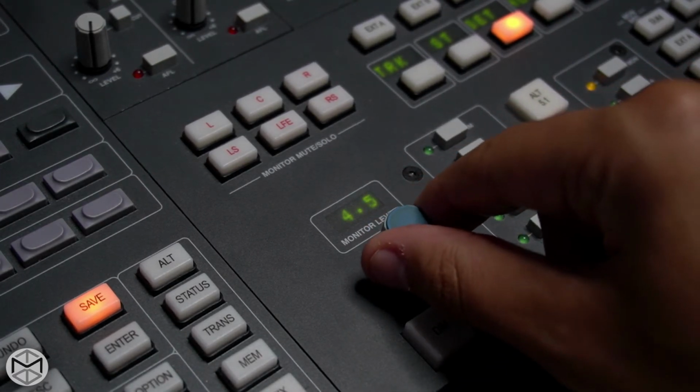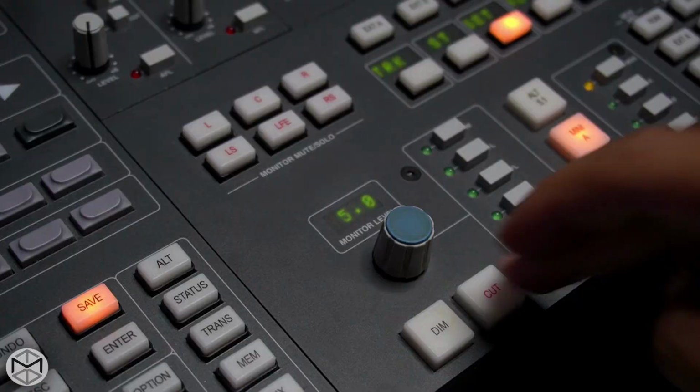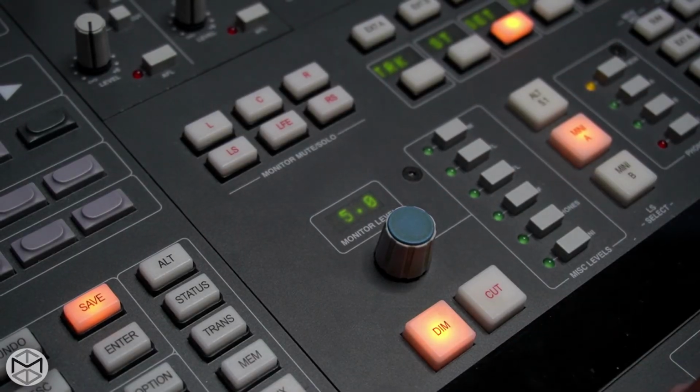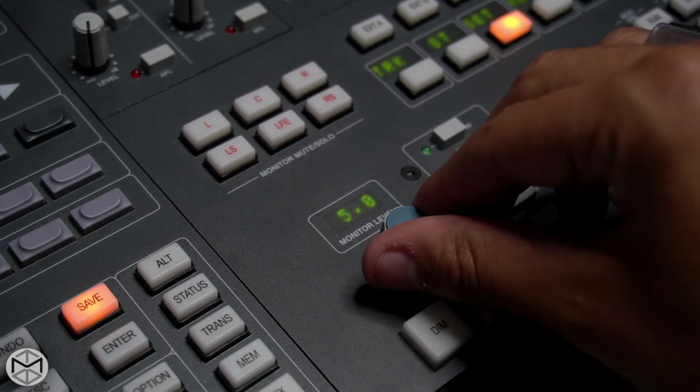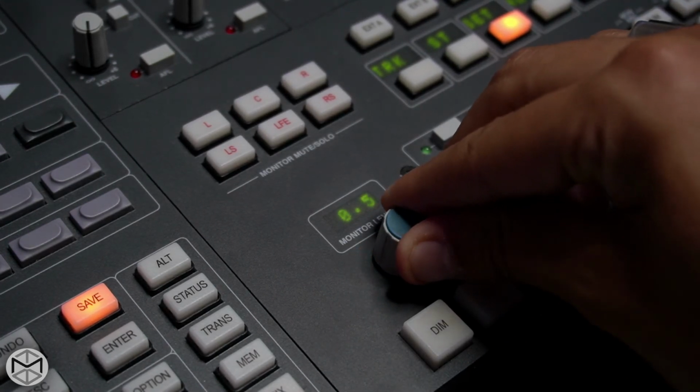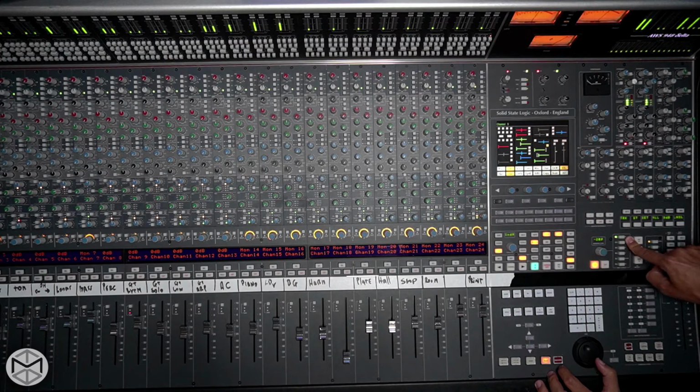Right next to the cut, you have your dim, which is going to take whatever level your speakers are at and dim it down, applying a pad. And the dim level could be actually selected by this dim button over here. Right now we have a pad of -20 dB.